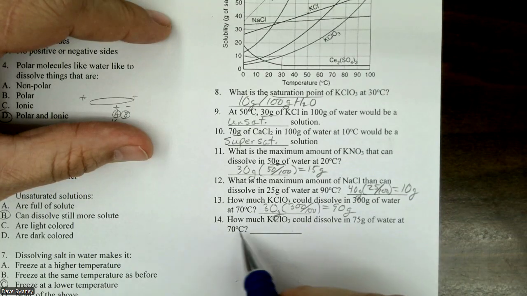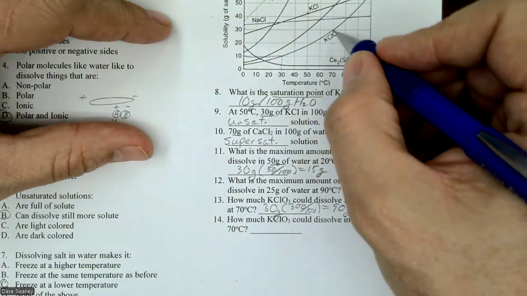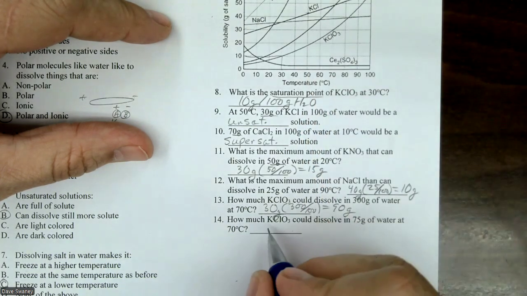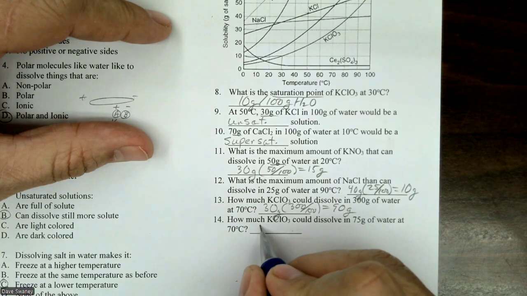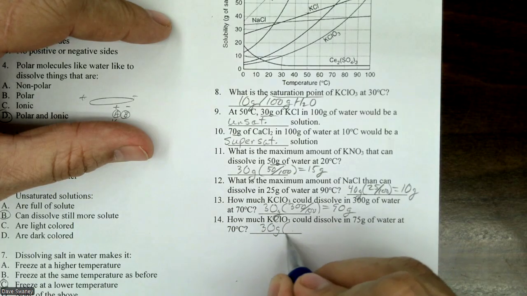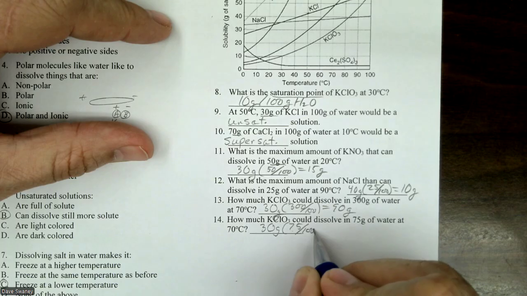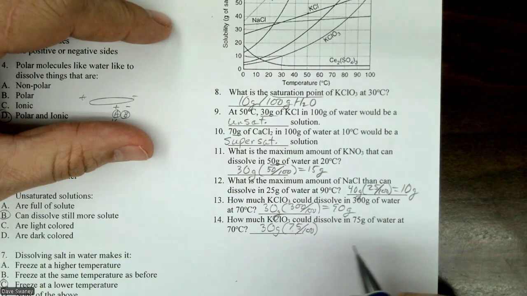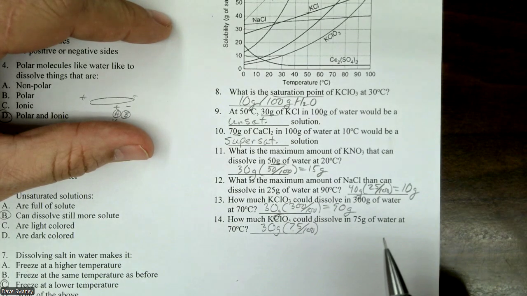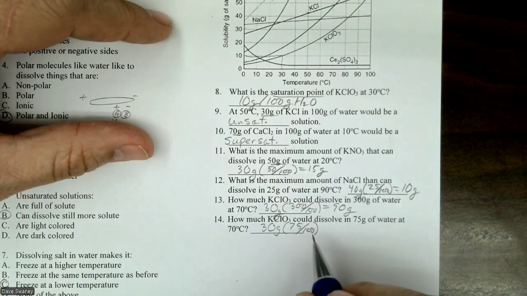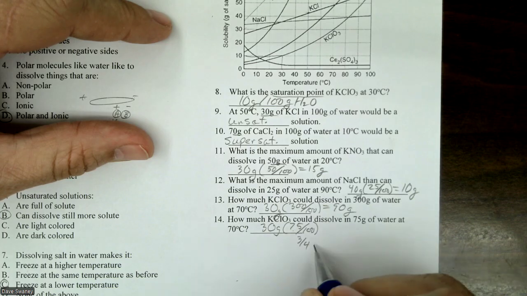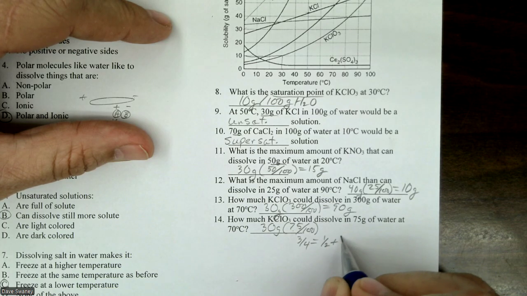KClO3 at 70 is 30. So 30 grams, but we are using 75 out of the 100 grams they thought we were. Now, I want to show a little mental math demonstration here. We can do this in our heads. This is 3/4. And 3/4 is 1/2 plus 1/4.